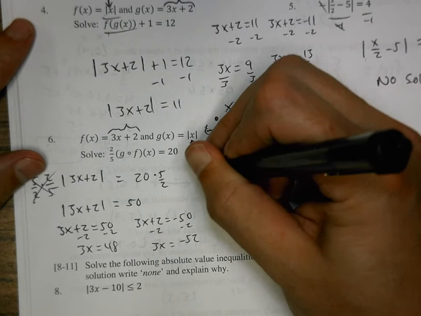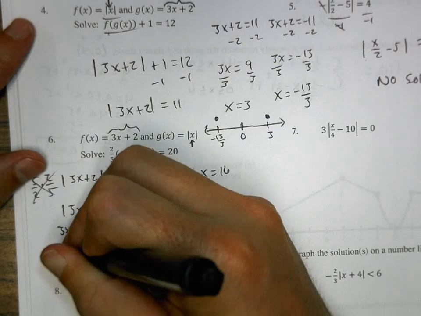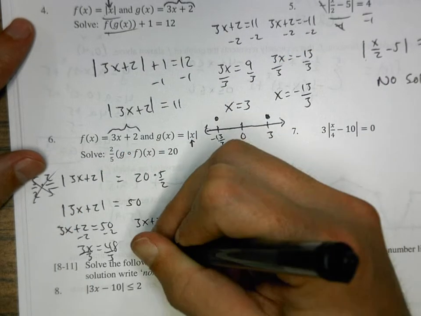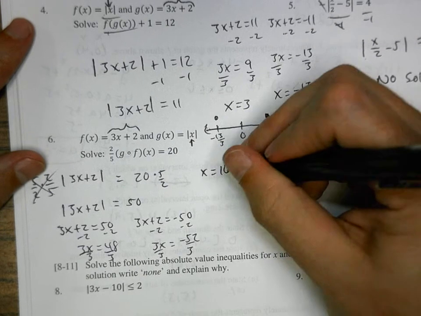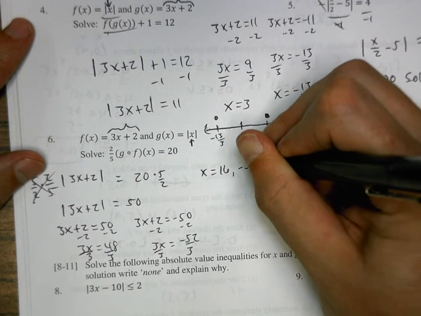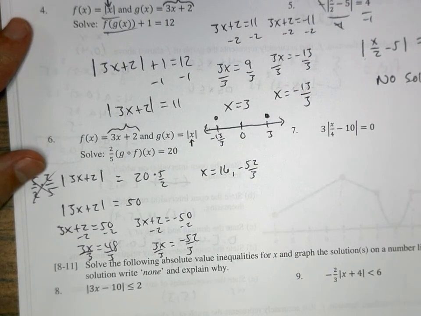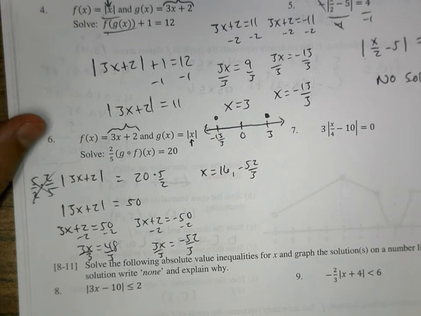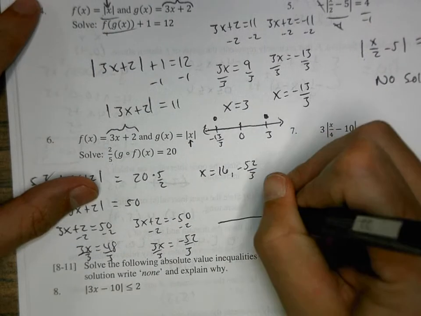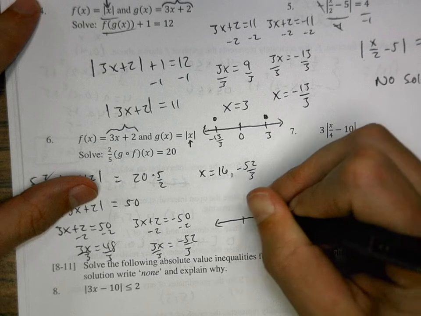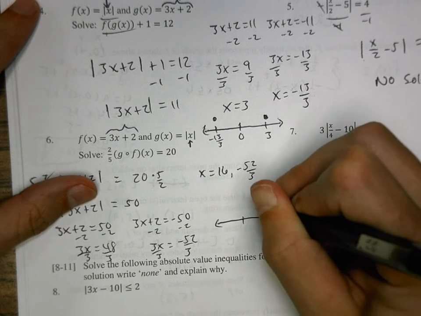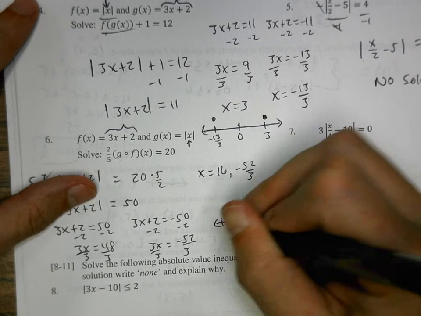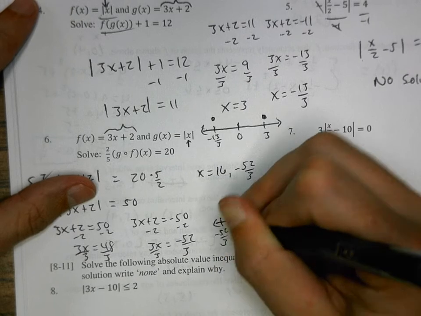I have x equals 16, because I divide both sides by 3. And dividing both sides by 3, I have x equals negative 52 over 3. So on a number line, over here at positive 16, I'd have a point. At negative 52 over 3, I'd have another point.